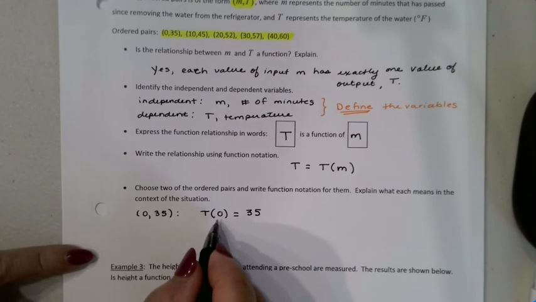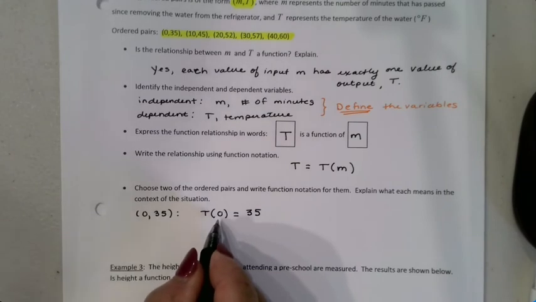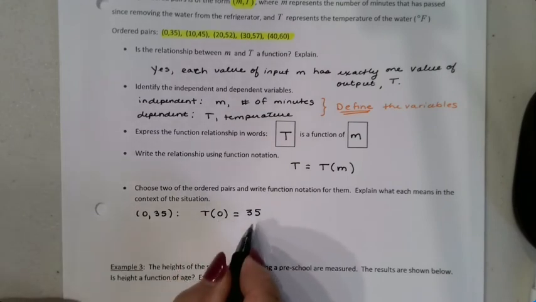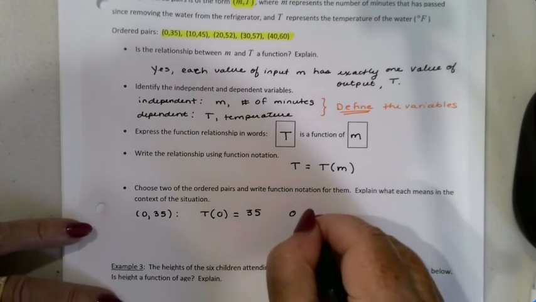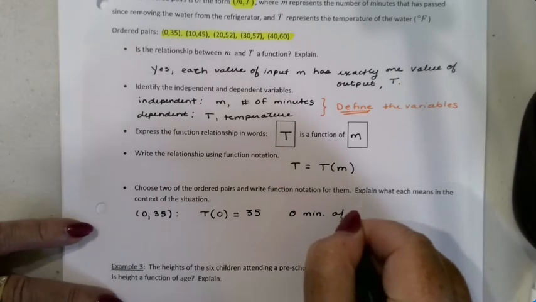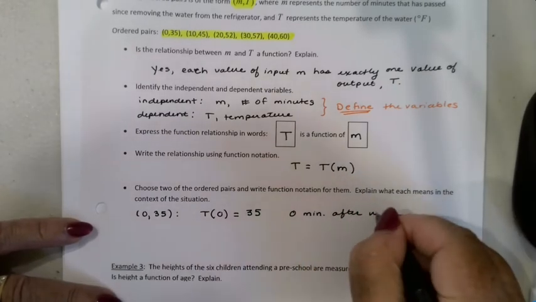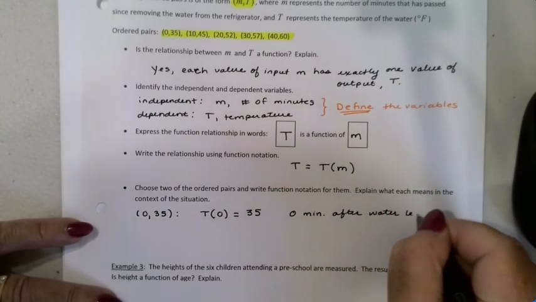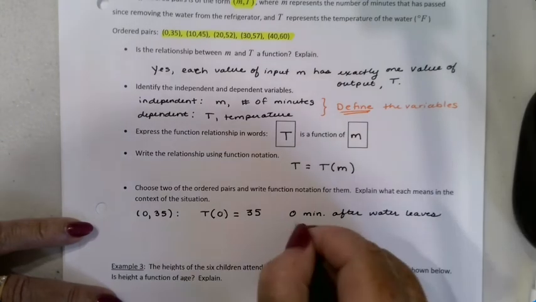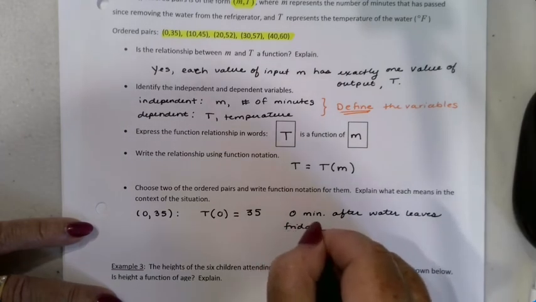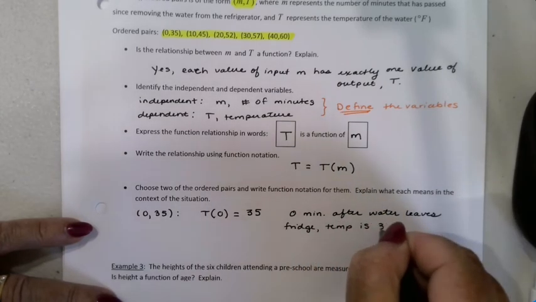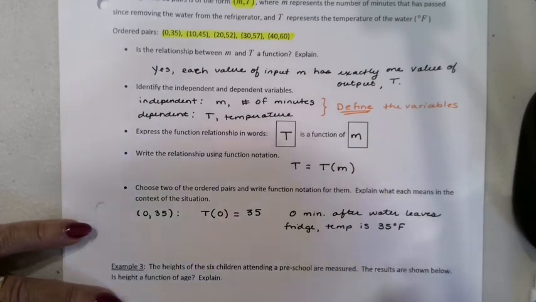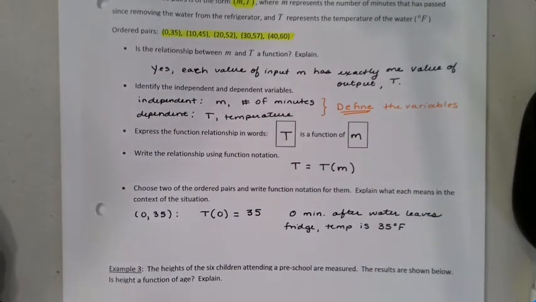And that means that at 0 minutes, in other words, at the moment you take the water out of the refrigerator, its temperature is 35 degrees. So 0 minutes after water leaves the refrigerator, the temperature is 35 degrees Fahrenheit.